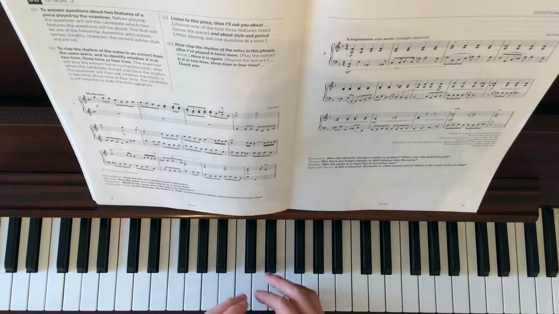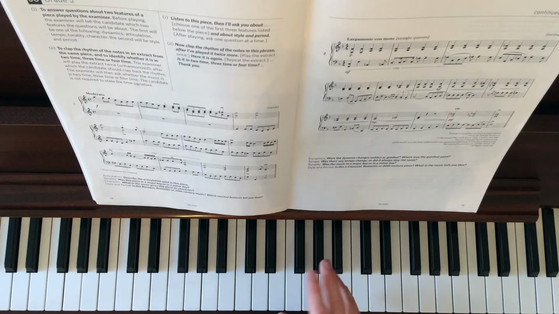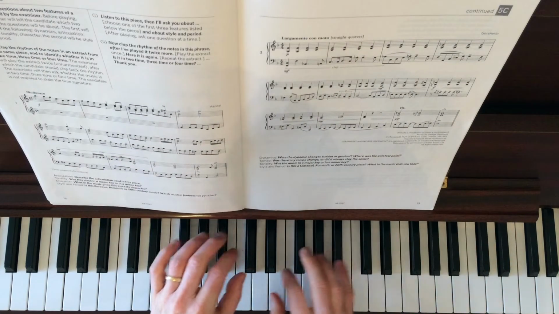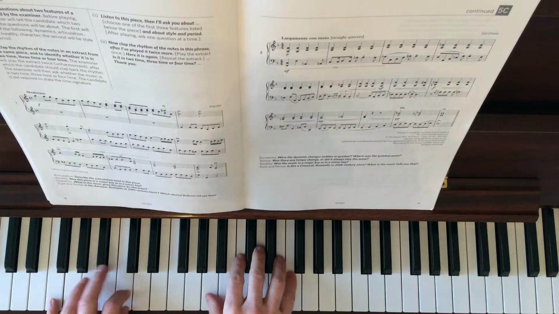It's definitely not 20th century. It is not classical because it doesn't have enough of the classical kind of themes going on. Okay, here's another example. It's a bit slower. Let's see how I do with this one.